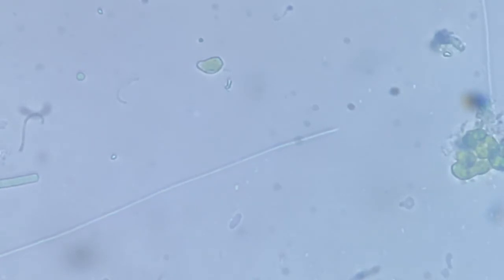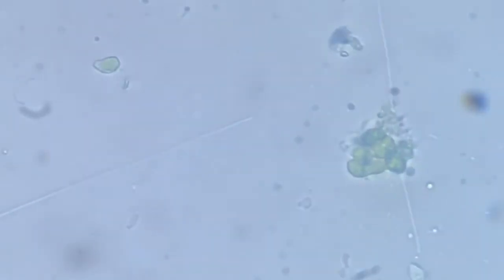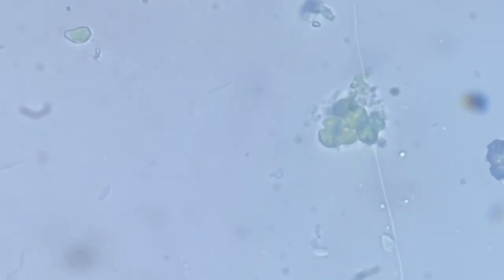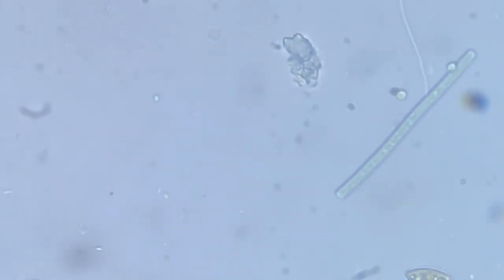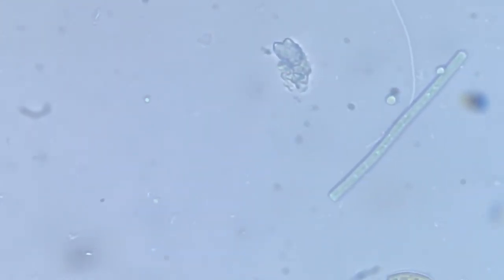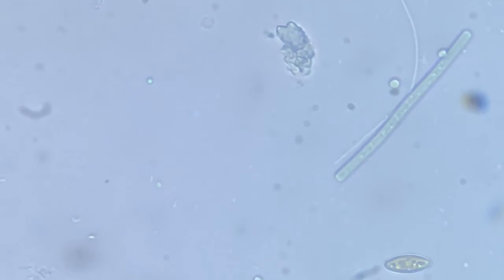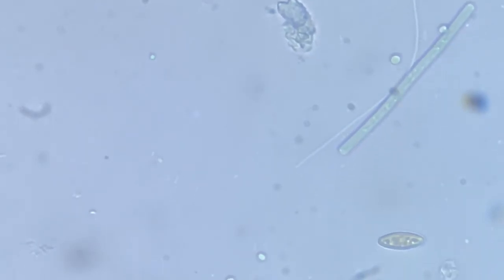It's moving like a rocket, and there is another one at the right side. See this? There is another one. And this is moving much more swiftly than the previous one. My goodness. This is crazy.